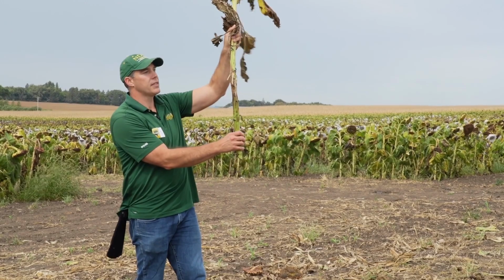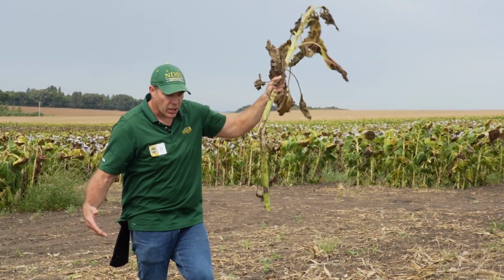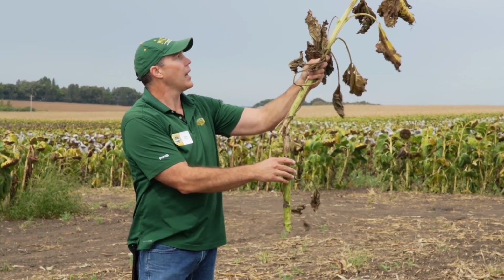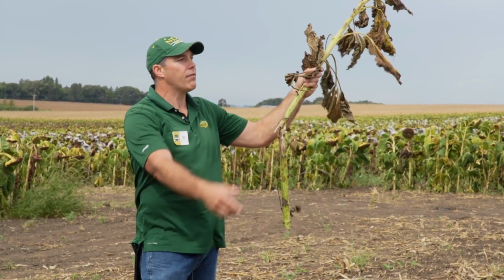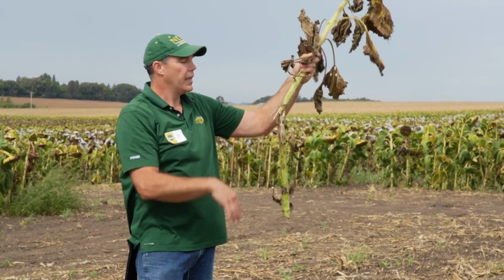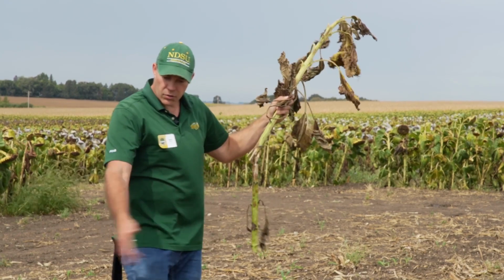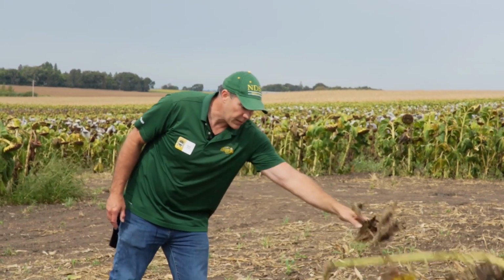There's just nothing left. When you get it early, you'll have plants with tiny little heads, because more or less it wilts. When you get it a little later, they'll lodge. If we have a 50, 60 mile an hour wind come through, you'll know if you had Phomopsis, because they'll be laying on the ground. So grab a couple of them, see what it feels like.